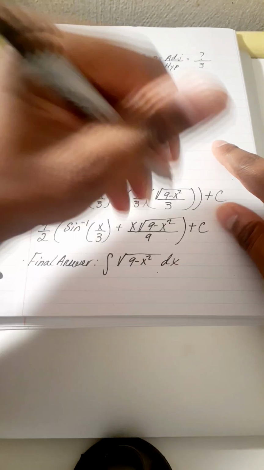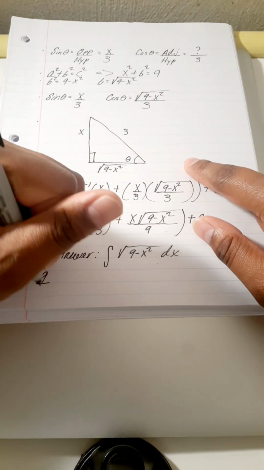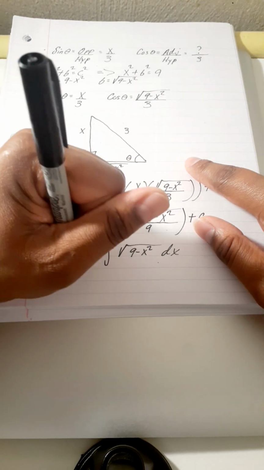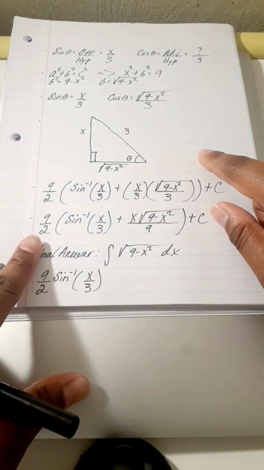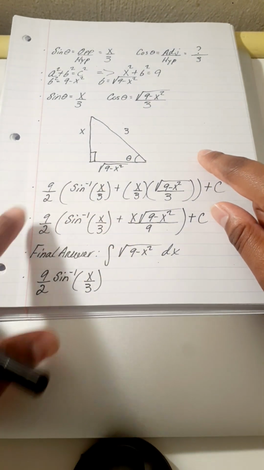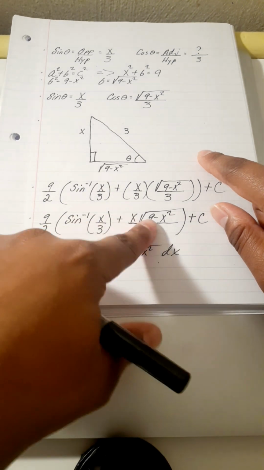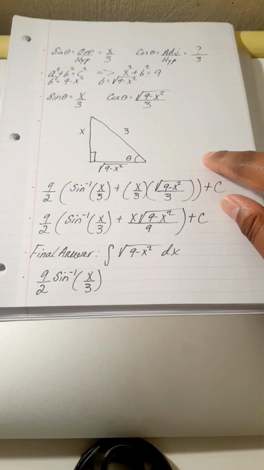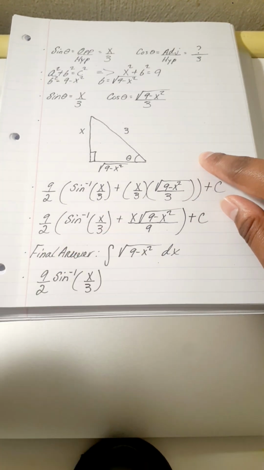Alright, so if I distribute in the 9 halves, I'll end up with 9 halves times sine to the negative first of x over 3. When I distribute in the 9 halves here, you can imagine that this is 9 halves multiplied by x times the square root of 9 minus x squared, all divided by 9, which would basically end up reducing down to x over 2.